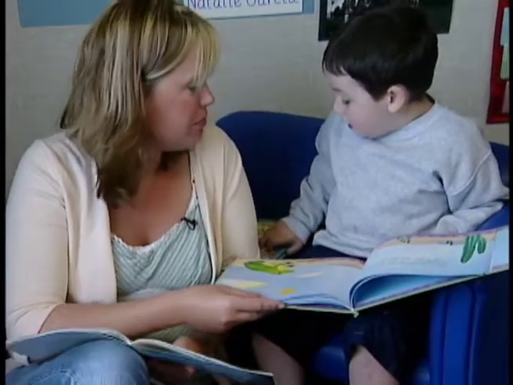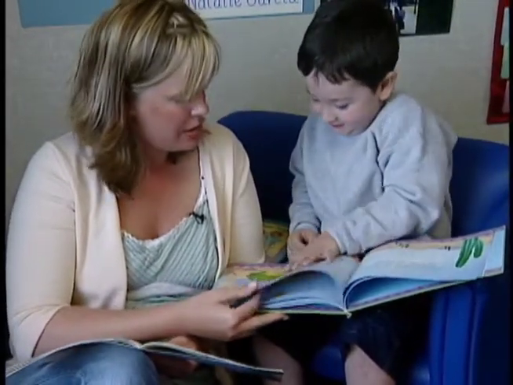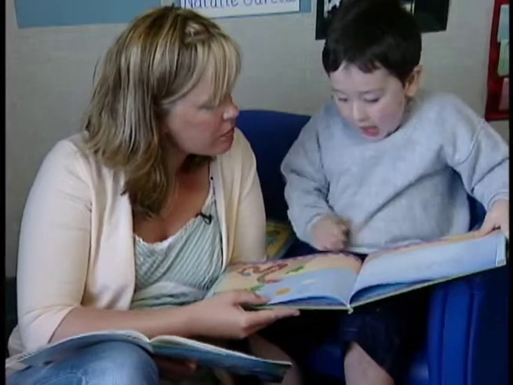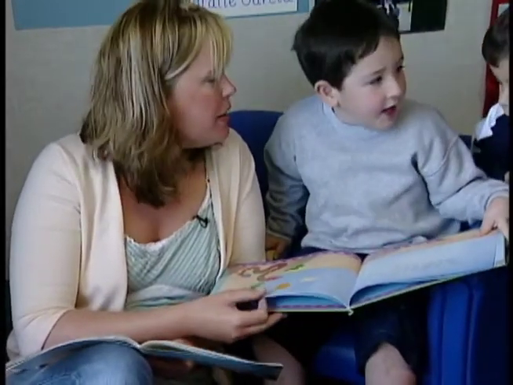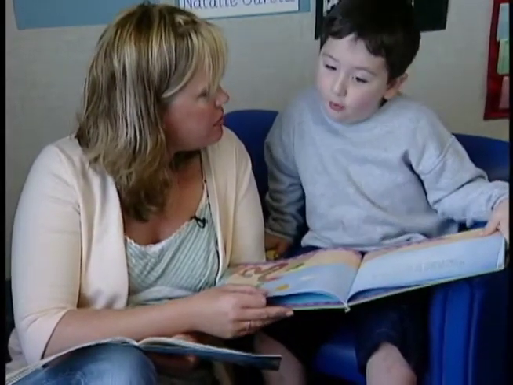Today we went over and read a book, and he was able to be one-on-one with the teacher, and it was a quiet area where he wasn't distracted by the many other things going on in the classroom.